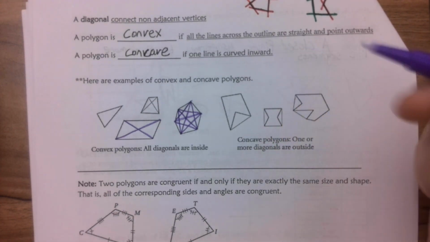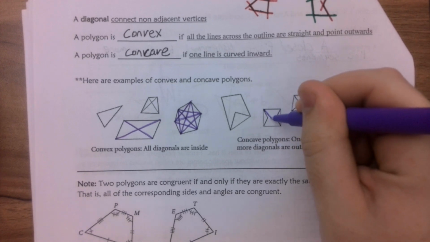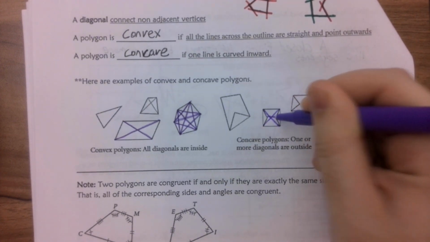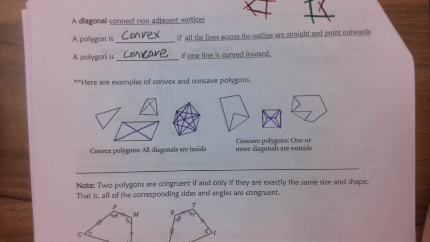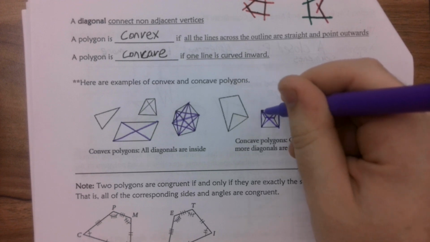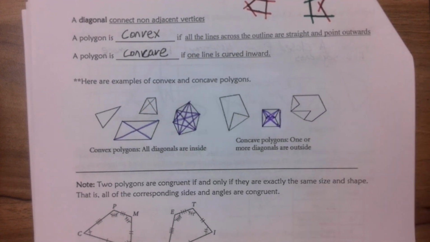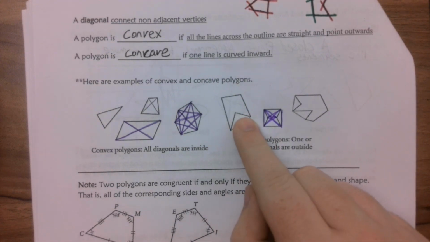But if I tried drawing all the diagonals of, let's say, this middle shape here, we would have some problems. These two are in the middle, these are in the middle, but these are on the outside. So overall, if you are drawing your diagonals, and even one of them goes outside, it's also concave. Concave means it has a little cave, like this shape here.